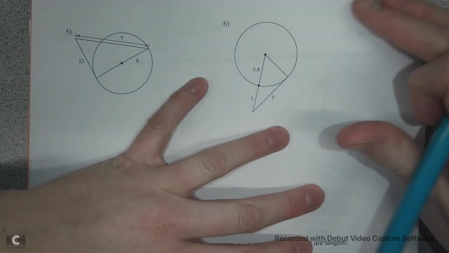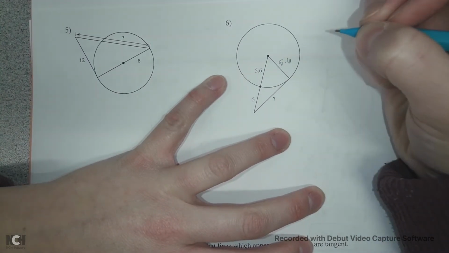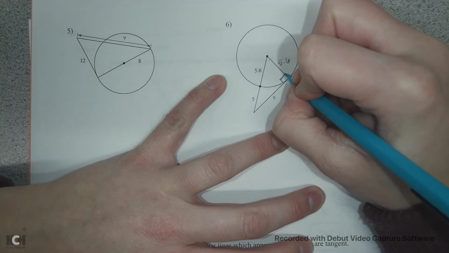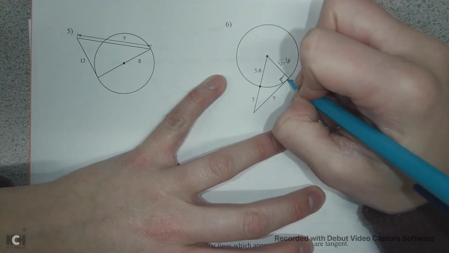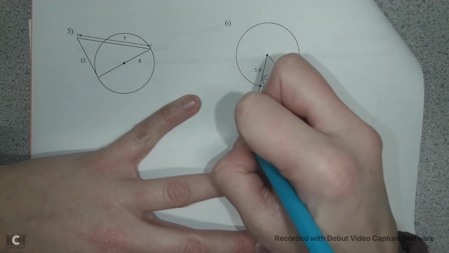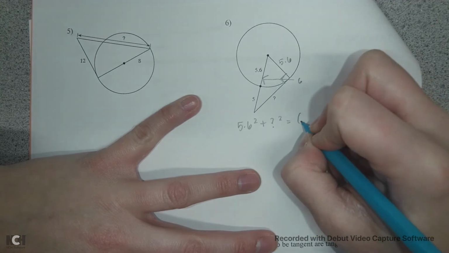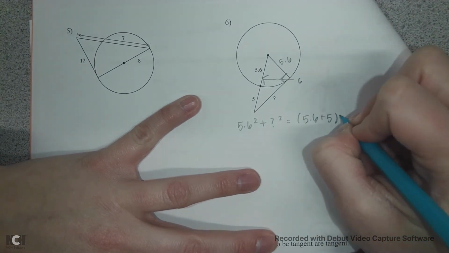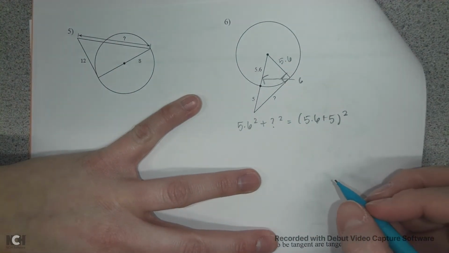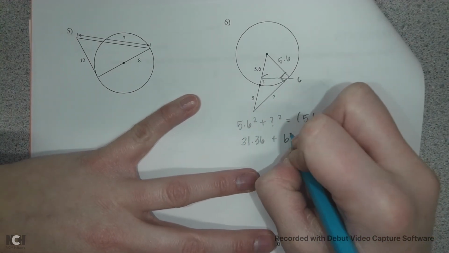On this guy right here, we have a radius of 5.6, and we also have a radius of 5.6, just like the last one, and we're trying to figure out the missing side. This guy is your c. So we have 5.6 squared plus something squared equals 5.6 plus 5, squared. 5.6 squared is 31.36, and we'll just say b squared.